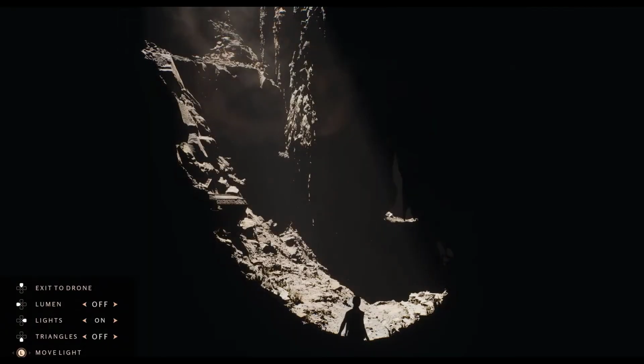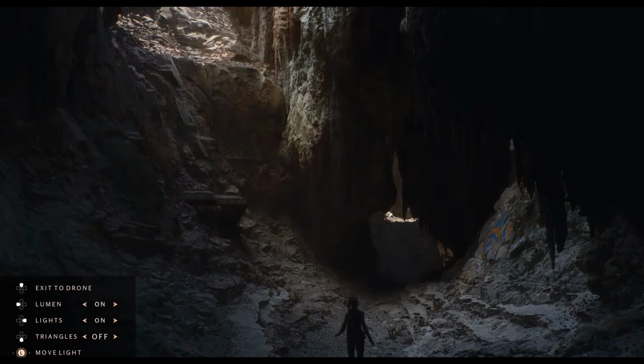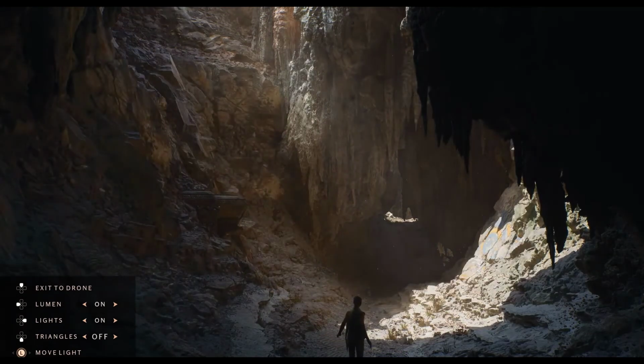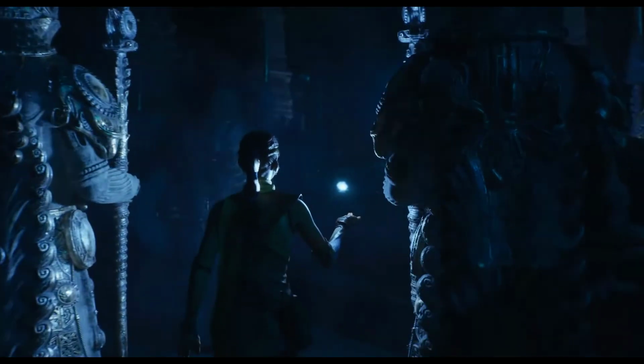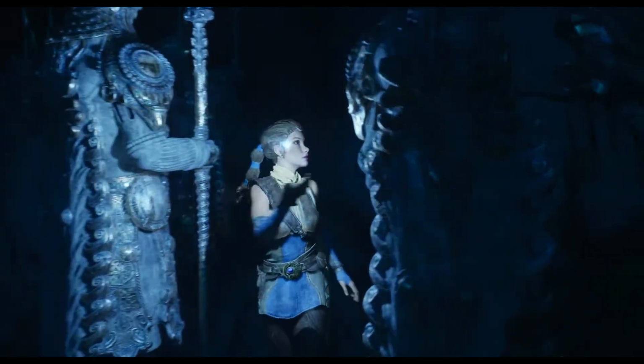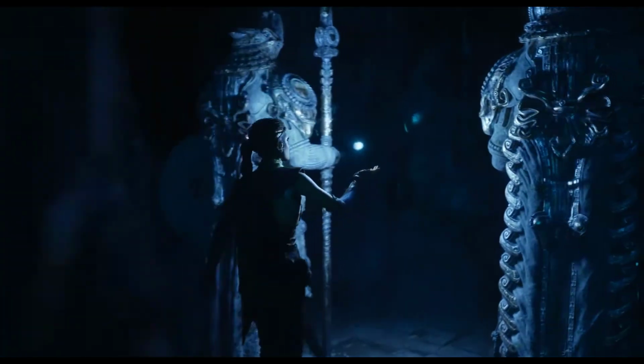Lumen is a global illumination and reflection system that allows Unreal Engine to render large-scale, realistic lighting in real time. This is a big deal because previously you had to do things like bake light maps and do other things to make your lighting look realistic, and it could take a long time to get those up and running.